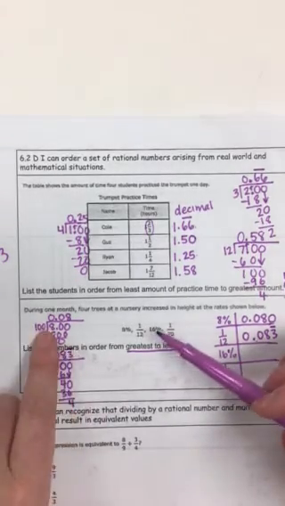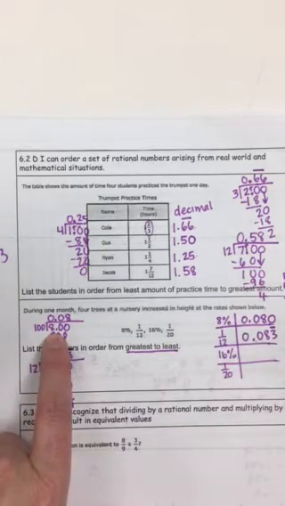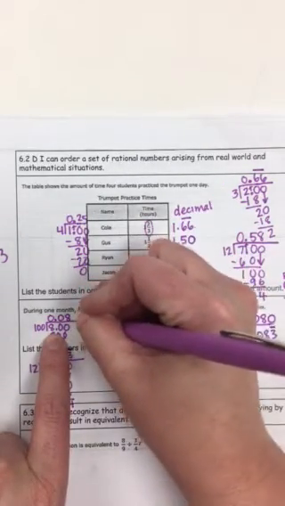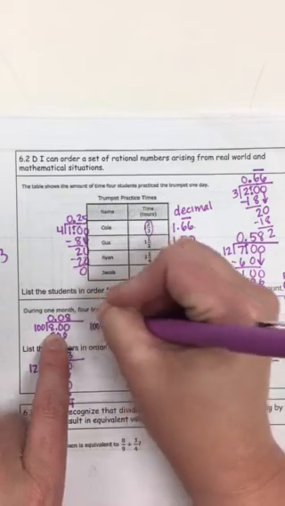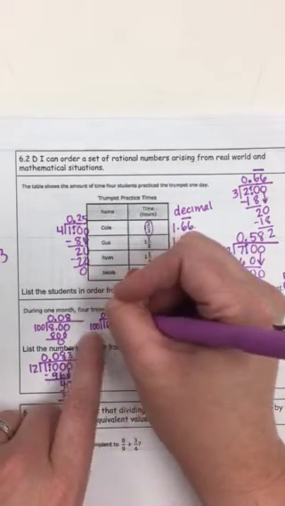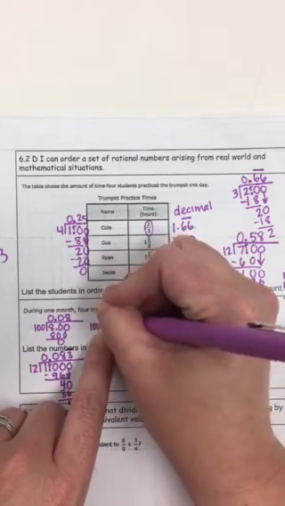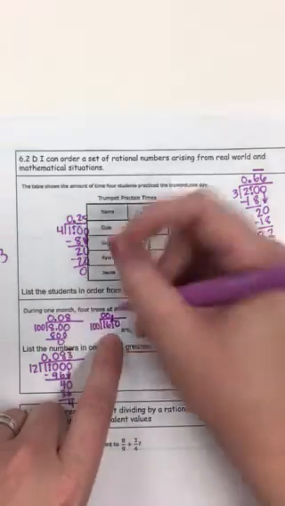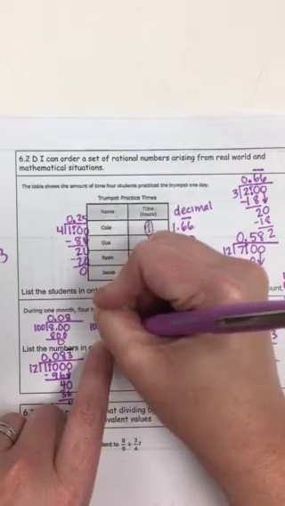Now we're looking at 16%, and just like when we changed 8% to a decimal, to change 16% to a decimal, we have to divide by 100. 100 does not go into 1, it does not go into 16, so I add a decimal, add a 0. 100 does go into 16 1 time.